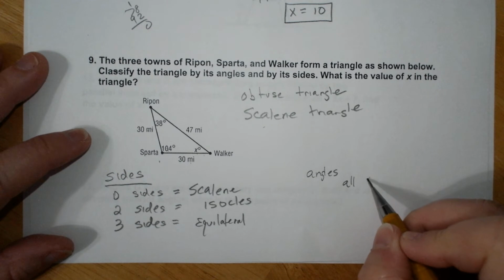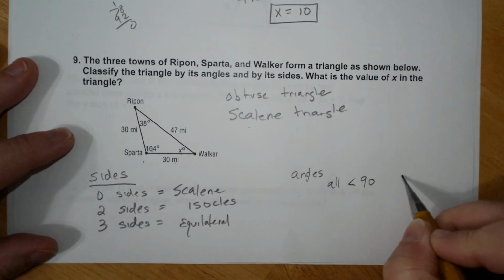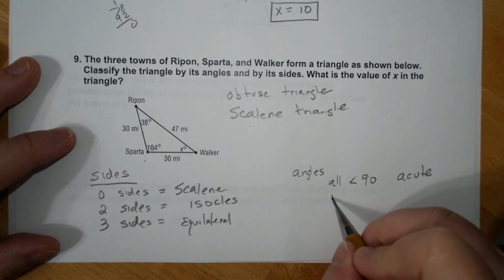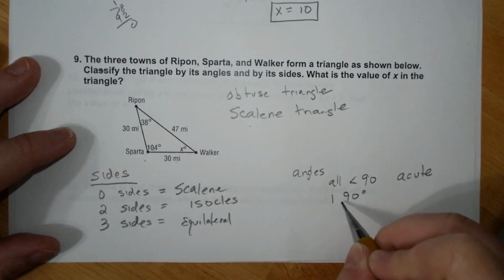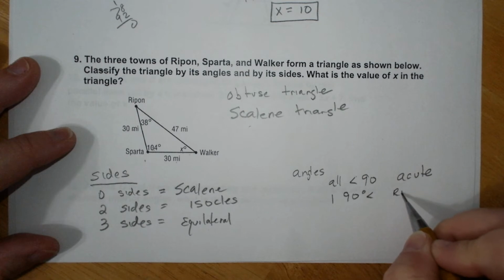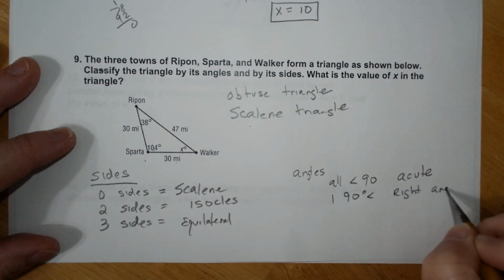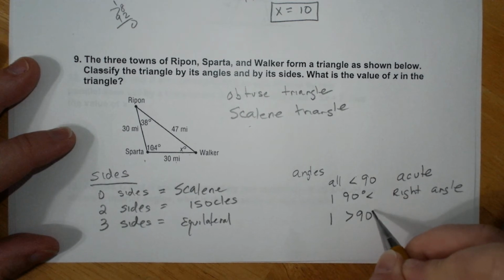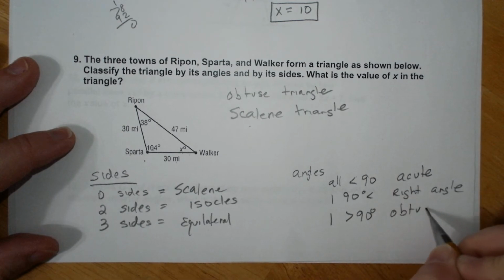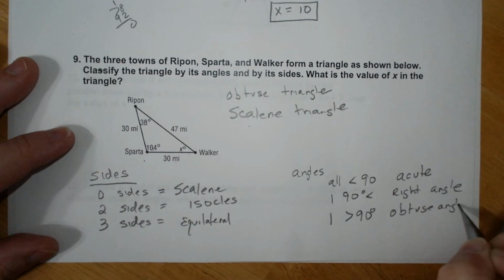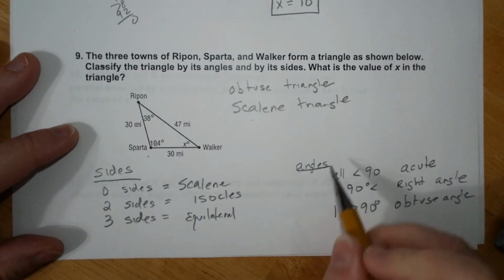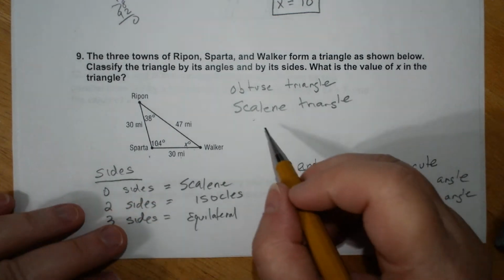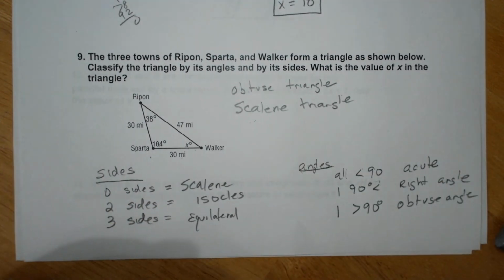All less than 90 is acute. 1 90-degree angle is a right angle. 1 greater than 90 degrees is an obtuse angle. So this is by angles and this is by sides. So this is a scalene obtuse triangle.